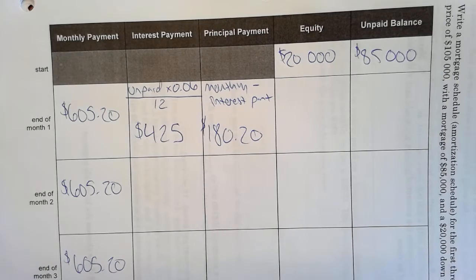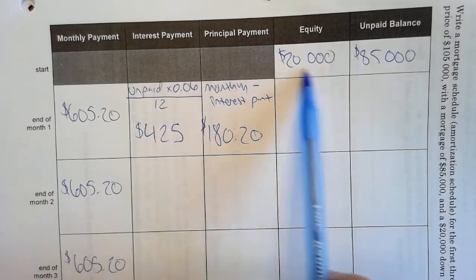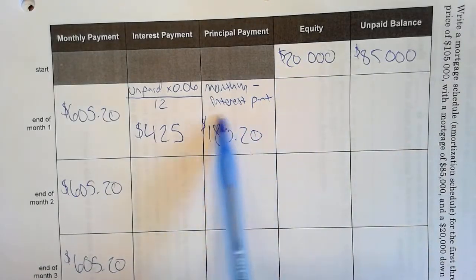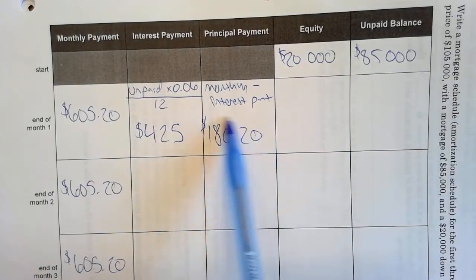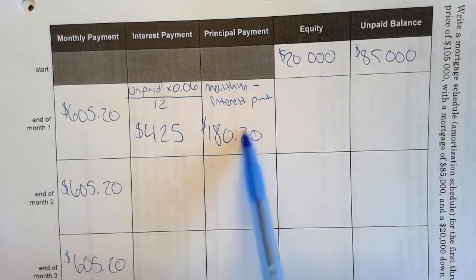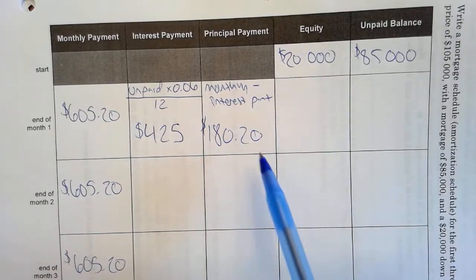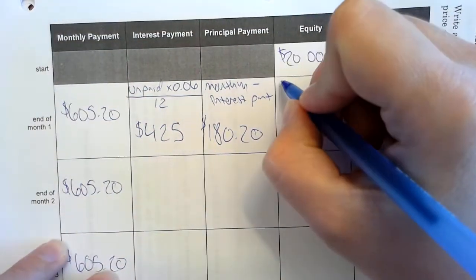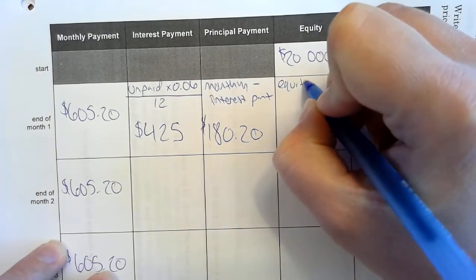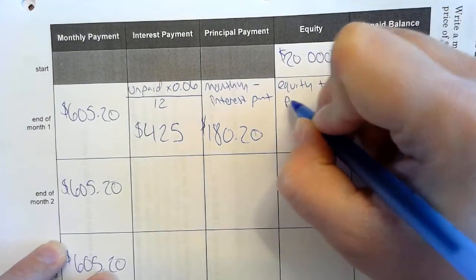Now, I had $20,000 in equity, but I paid another $180 towards this loan. So now I have a little bit more equity. I'm going to add these two things together to find my new equity: equity plus principal payment.